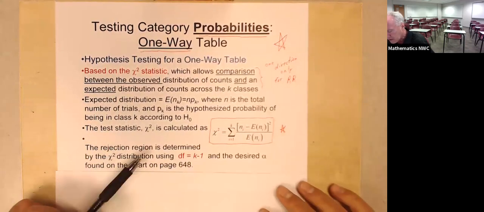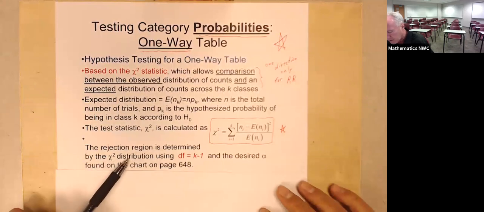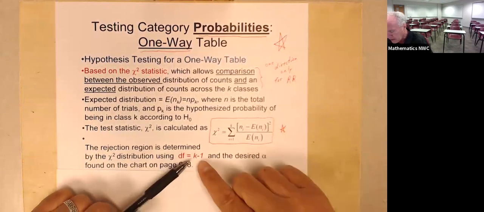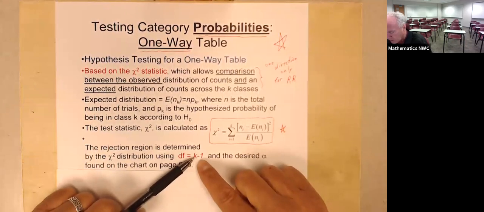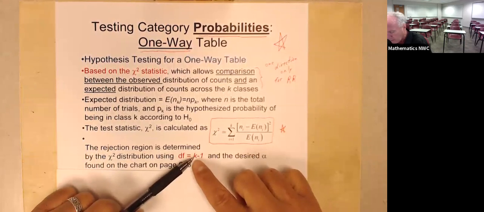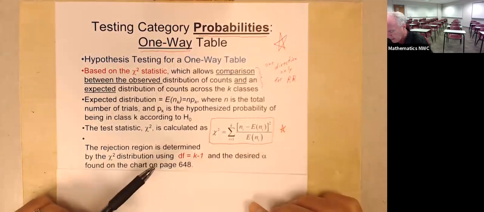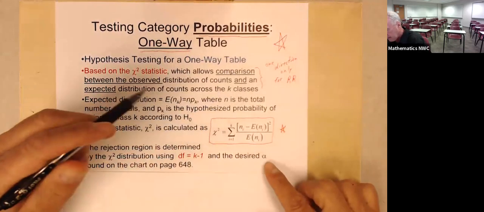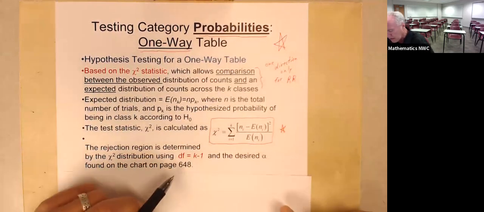The rejection region is determined by a chi-squared distribution. It has degrees of freedom, the number of classes minus 1. Ford, Chevy, Chrysler would be 3 minus 1. Brand 1, brand 2, brand 3, brand 4 would be 4 minus 1. And the desired alpha found on page 648.